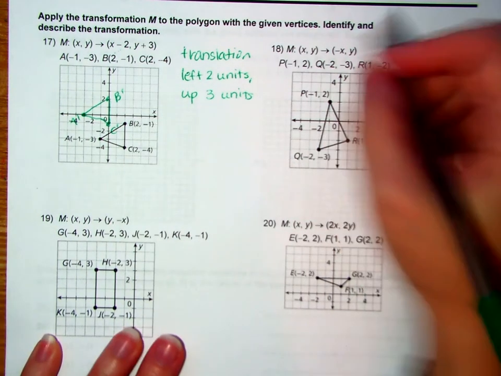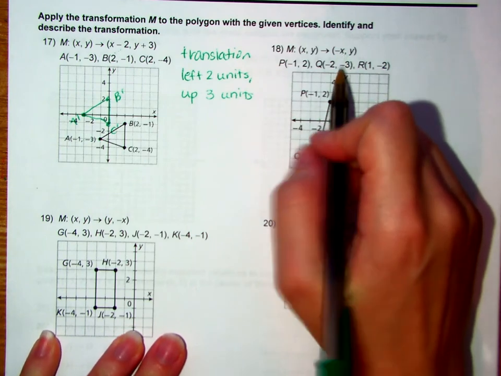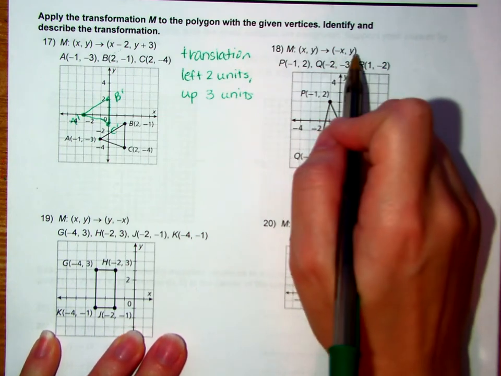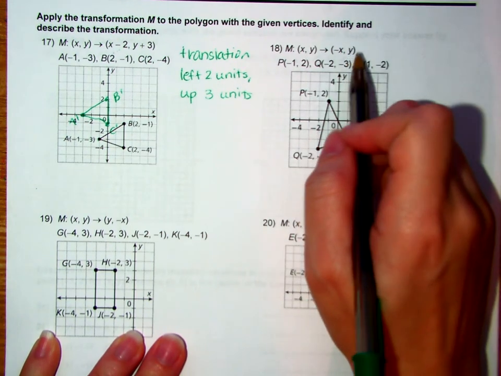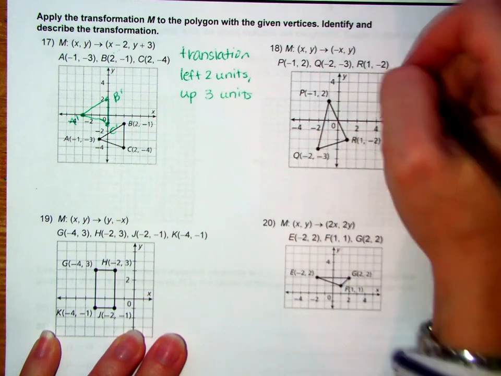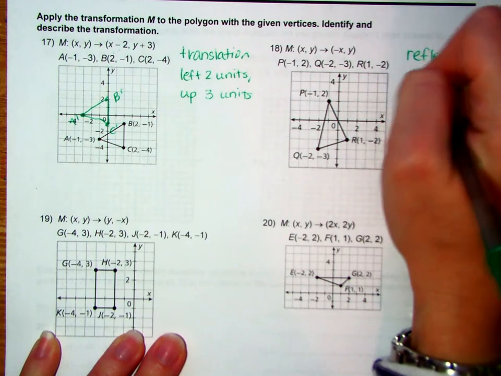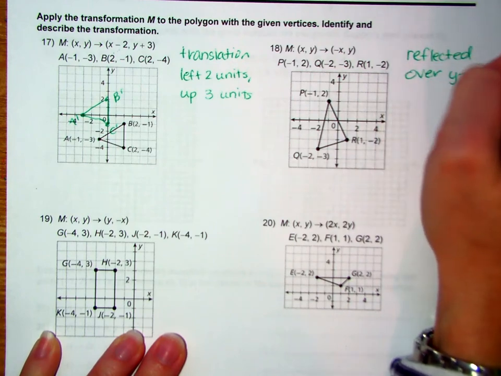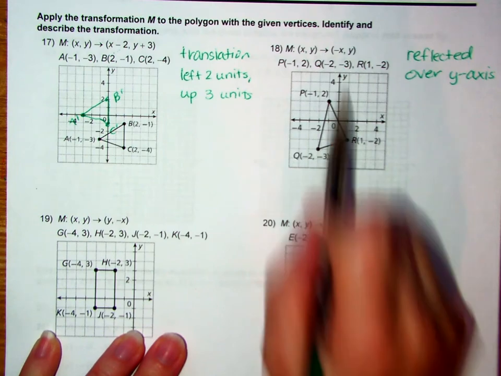On 18, I see that only one of the variables has gone opposite. And they didn't even switch orders. So that tells me I've got a reflection. Y-axis means that y stays the same, but the x goes opposite. So we have reflected this over the y-axis. So basically, you're going to take each point and reflect it over here.